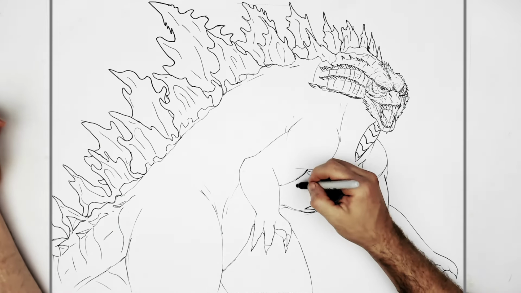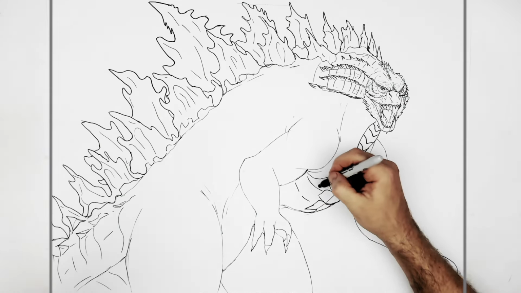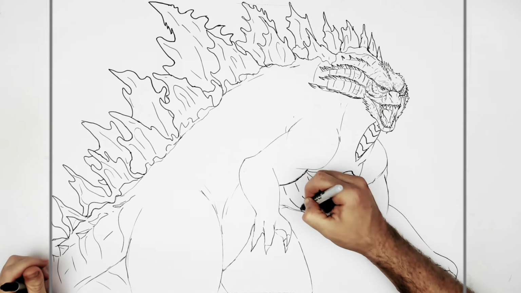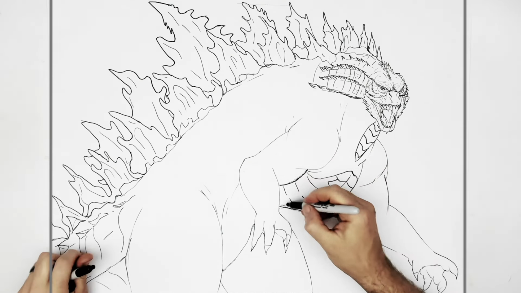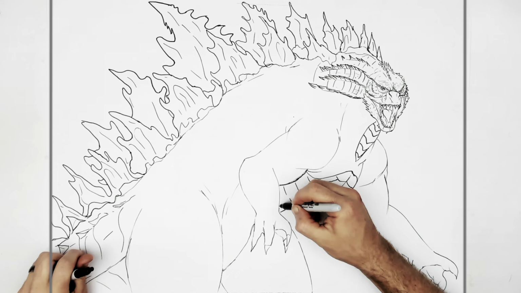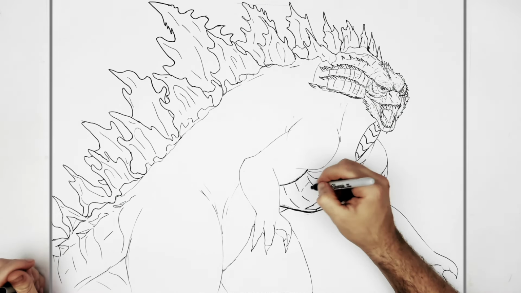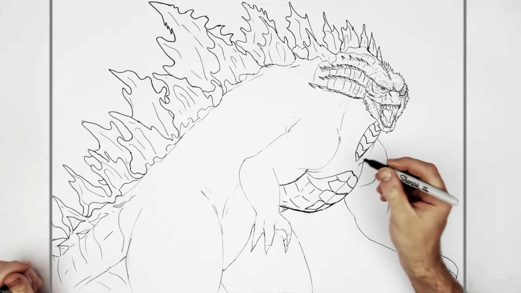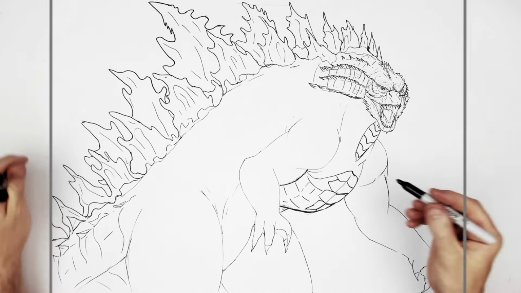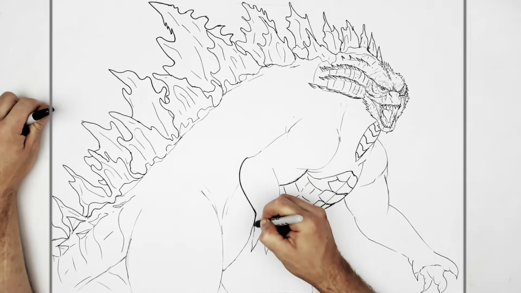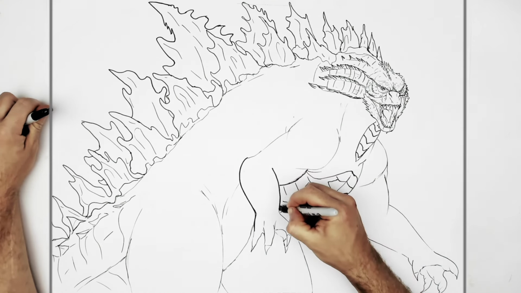Right, and this kind of has some more rib cage type things just underneath his arm here. We can make these lines a bit more solid now. Right, that's definitely where his arm is going to be anyway.